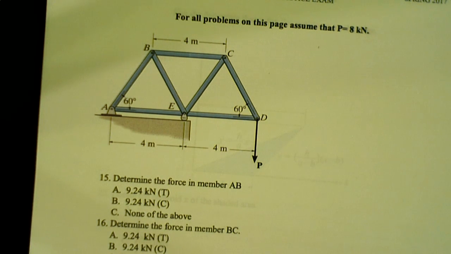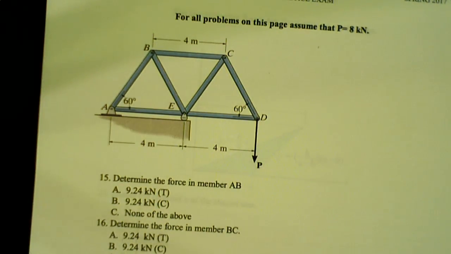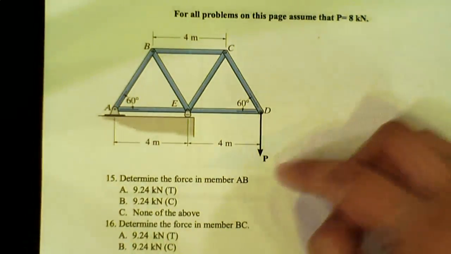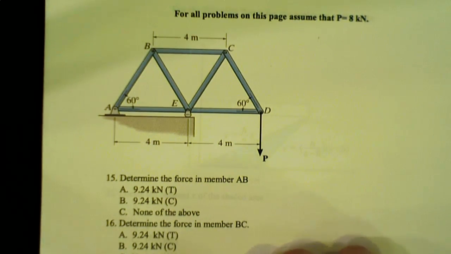It really just depends on you. This only has about 1, 2, 3, 4, 5 points. If it has any more than this, I usually do method of sections. In this case, it's asking us for AB, BC, CD, DE, EA, EB, and EC. So it's almost easier just to do method of joints, just because you already have to find everything. Do you have to? No. Could you cut it? Yes.